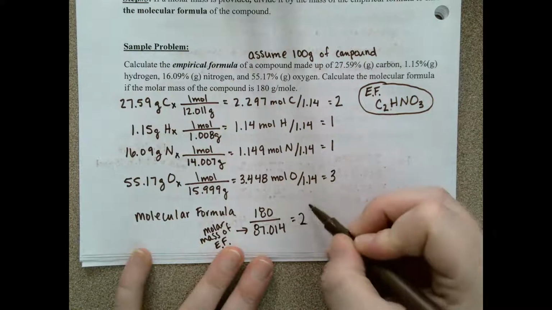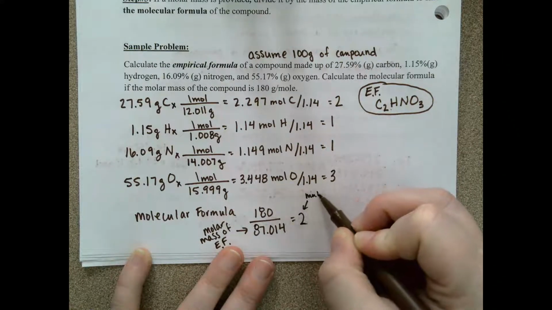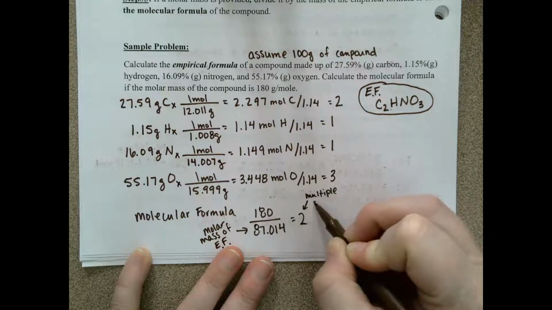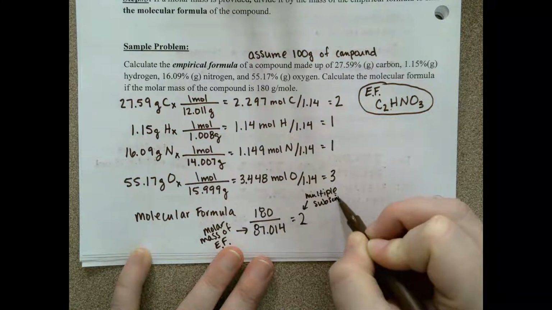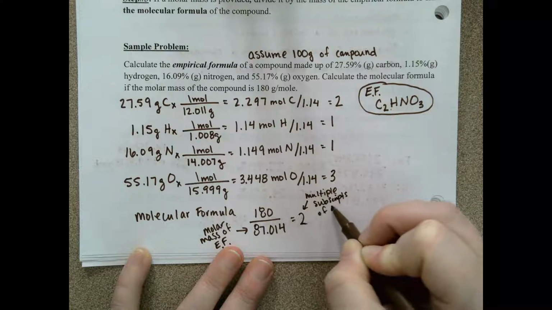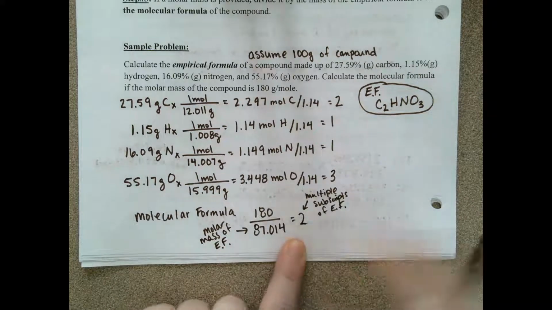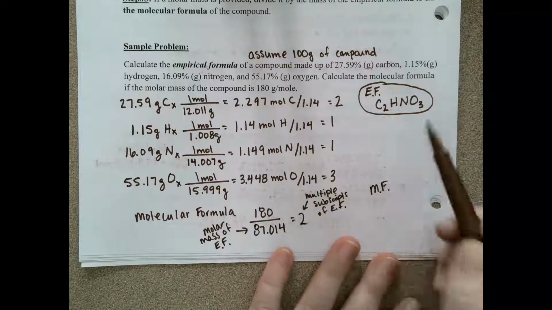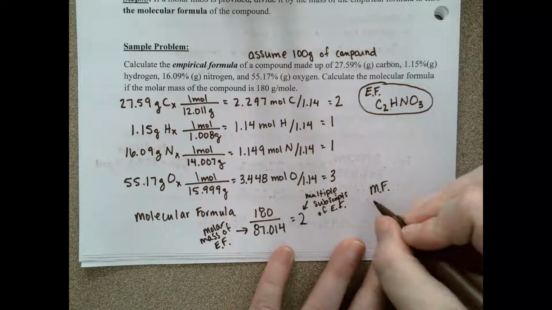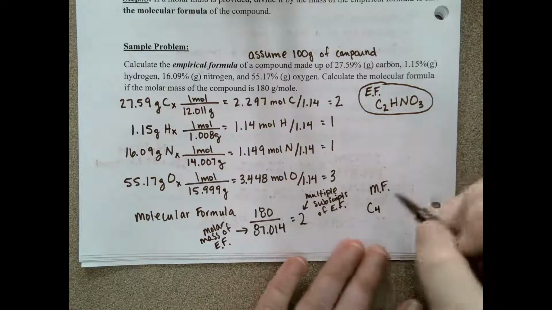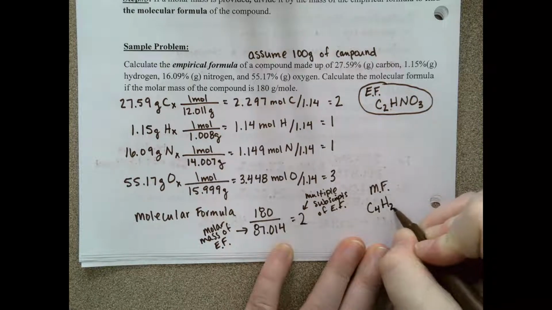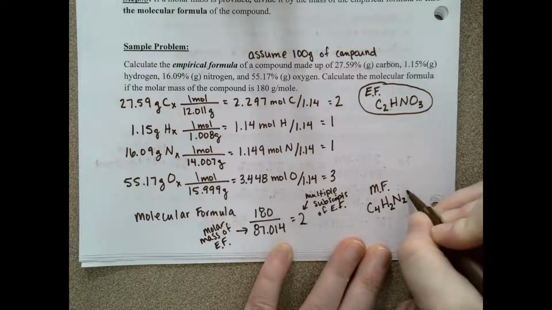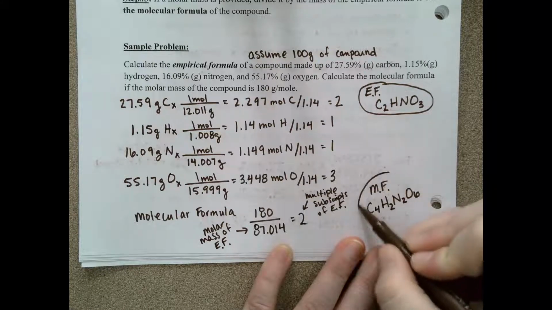So now, this is what you multiply the subscripts of your empirical formula by. So to find my molecular formula, I'm going to take the 2 subscript here, so that becomes a 4, so 2 times 2. I'm going to have 2 hydrogens, 2 nitrogens, and 6 oxygens.